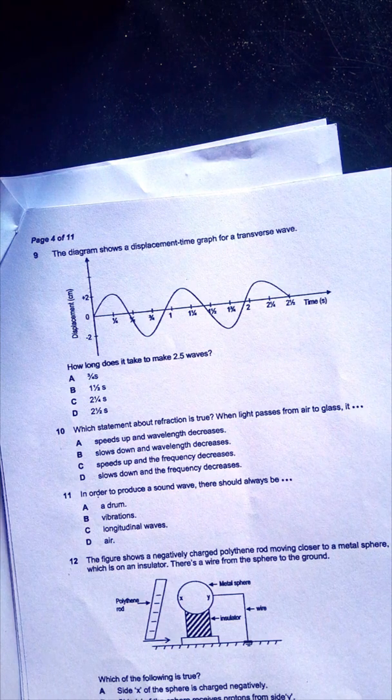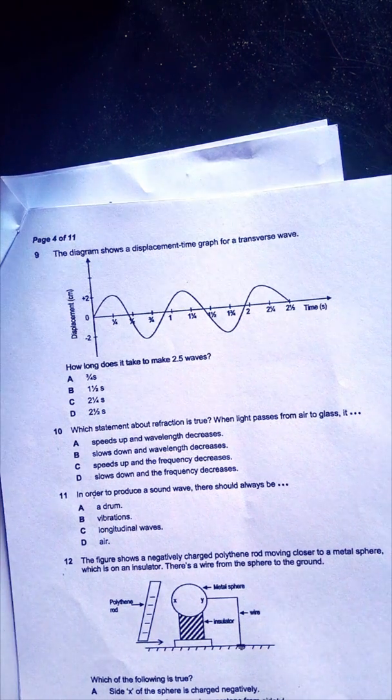Question 10 is saying, which statement about refraction is true when light passes from air to glass? A, speeds up and wavelength decreases. B, slows down and wavelength decreases. C, speeds up and the frequency decreases. D, slows down and the frequency decreases.